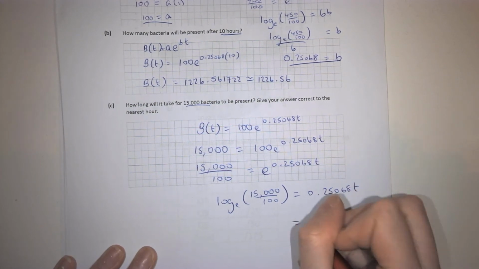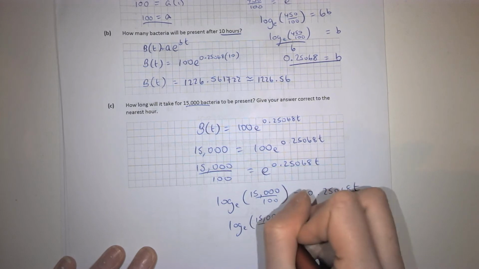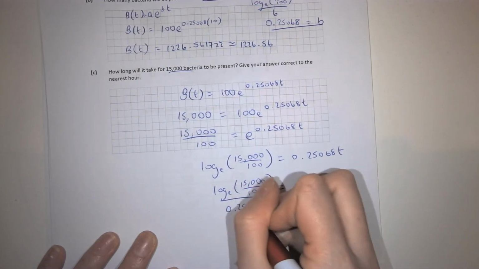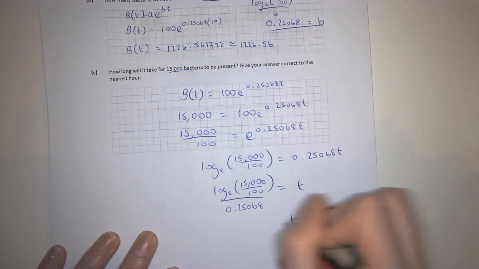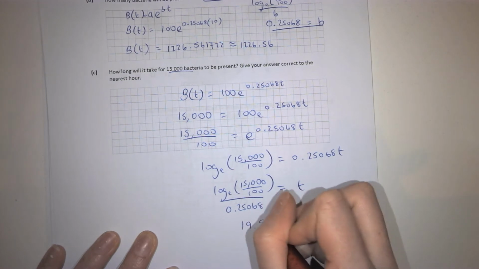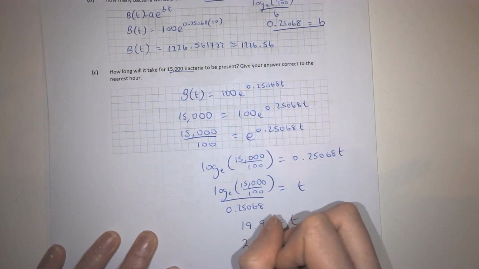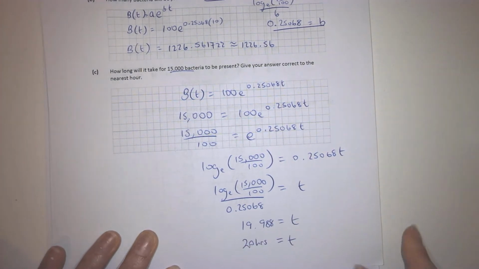And then just to get t on its own, it's log to base e of 15,000 over 100, divide by 0.25068. So that's t is equal to 19.988, and it said give your answer correct to the nearest hour. So t is equal to 20 hours.